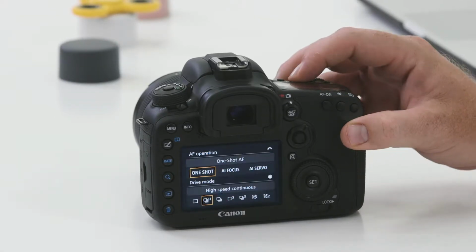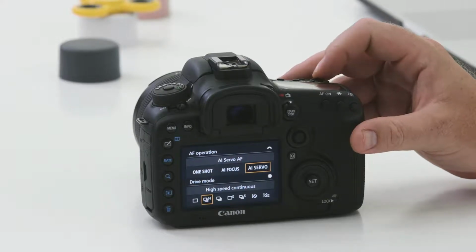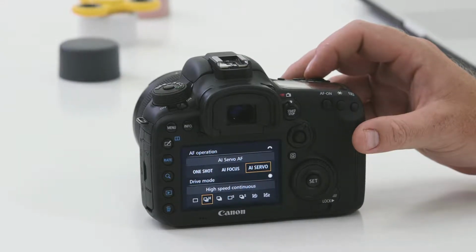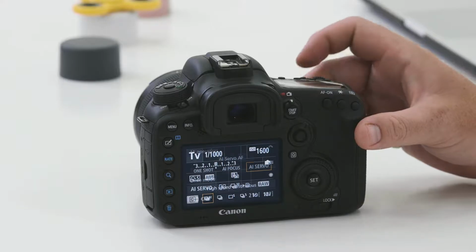But what happens if they do move? Kids, sport, birds in flight. If I select that AF button, I have the ability to navigate to two other modes, AI focus and AI servo. Let's look at AI servo first. When I push this button halfway, you'll notice the camera does not beep. That's because in this mode, it is continuously focusing on whatever is moving within the AF points. AI servo is perfect for moving subjects, approaching or going further away from the camera. Perfect for shooting on the sidelines at a game of football or something that's moving in the distance.